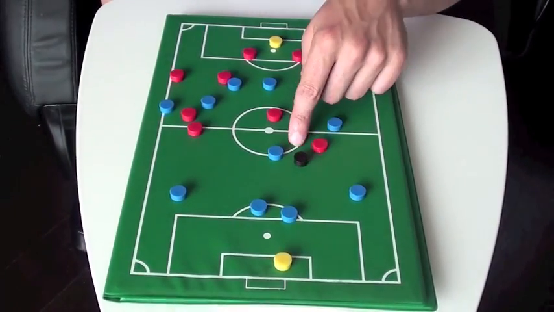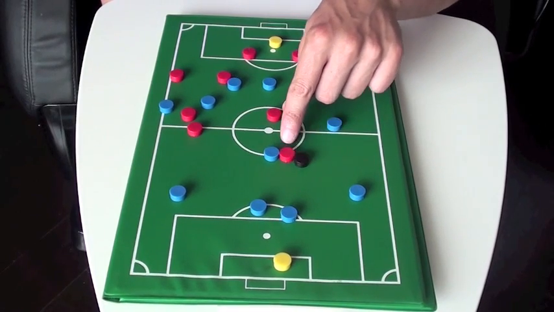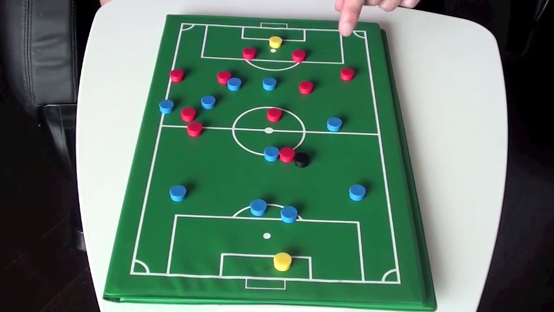Okay, so I'm not just always gonna put my foot in there, I'm gonna put my body in there. Get your body between the player. Think about that, it's gonna make your life a lot easier.